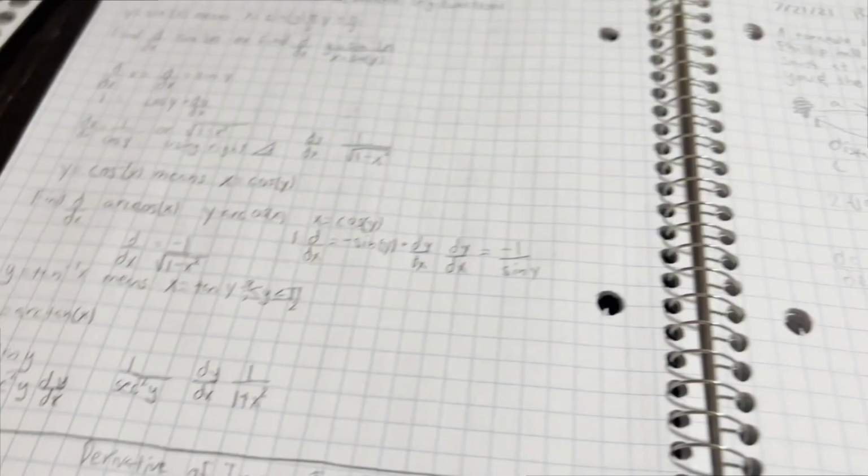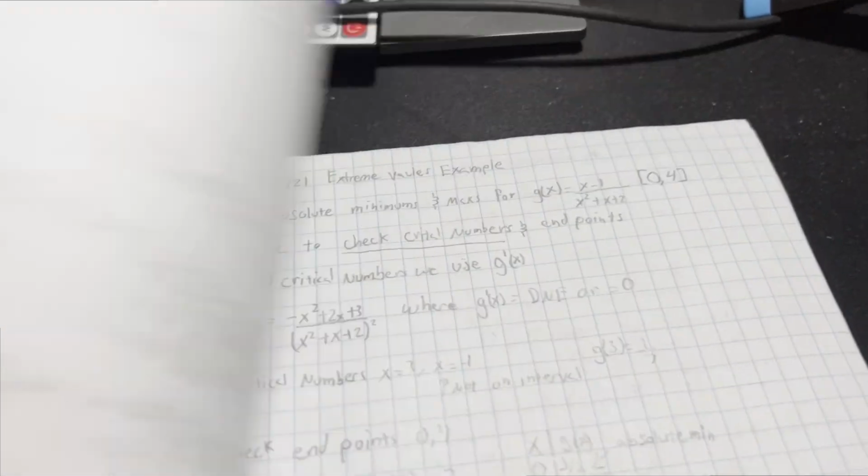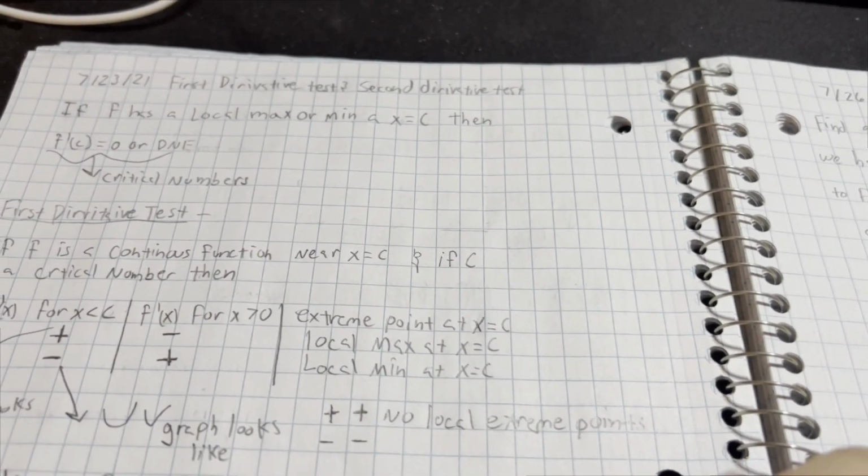Derivative of inverse trig function. Related rates. Don't remember this at all. Solving right triangles with more trig. Max and minimum values. First derivative and second derivative.